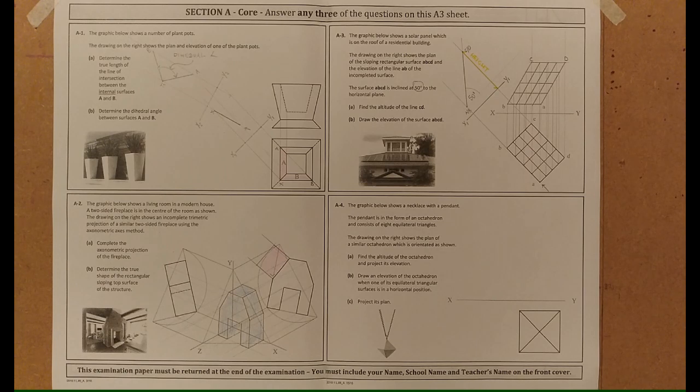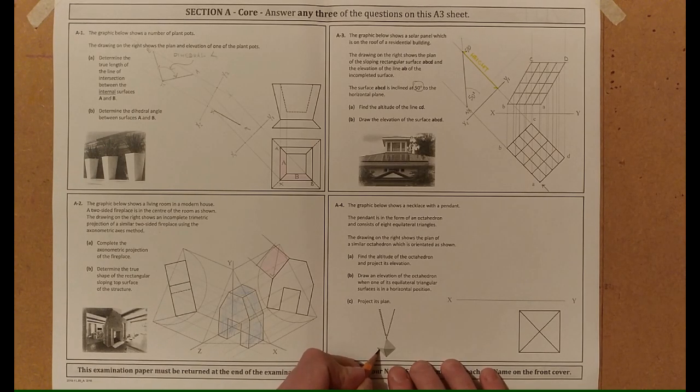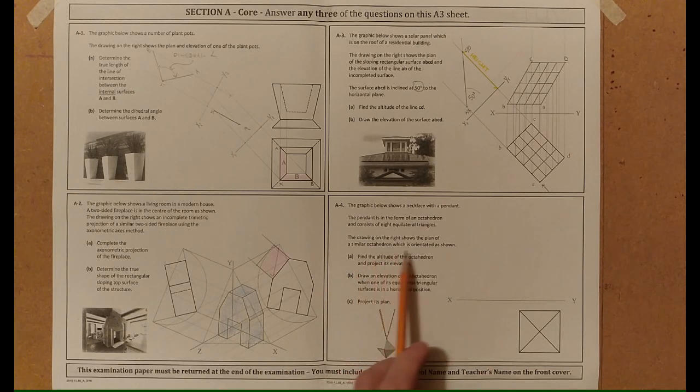So the last part of these short questions, I'm going to do all four, is question A4. The graphic below shows a necklace pendant. The pendant is in the form of an octahedron and consists of 8 equilateral triangles. So each of these little triangles is an equilateral triangle. The drawing on the right shows a plan of a similar octahedron which is orientated as shown.